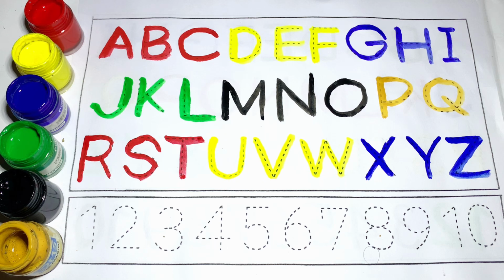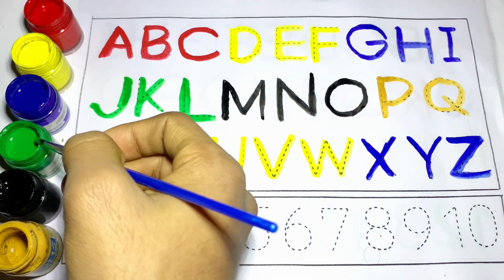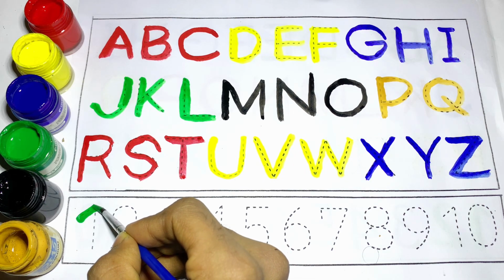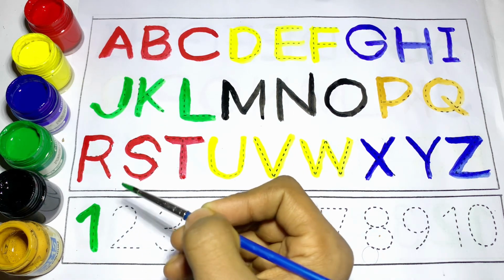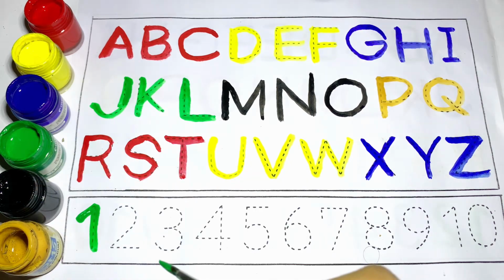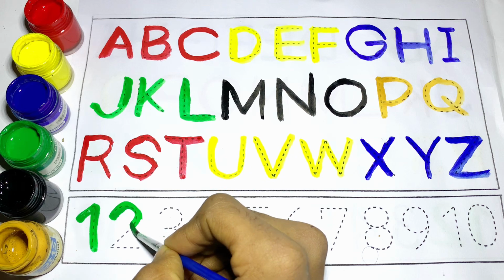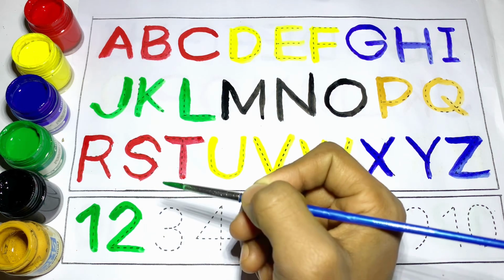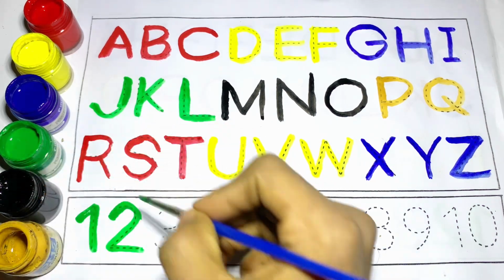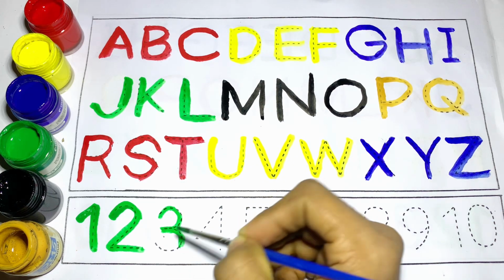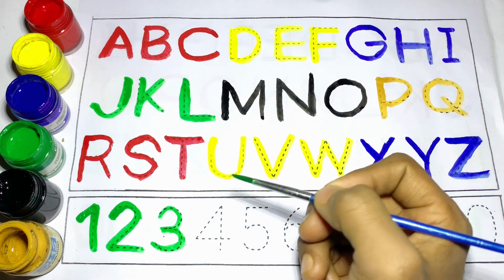Kids, now draw numbers. First I draw 1. The numbers of 1. And use green color. O N E, 1. Kids, again use green color and draw 2. T W O, 2. Kids, now 3. The numbers of 3. T H R E E, 3.